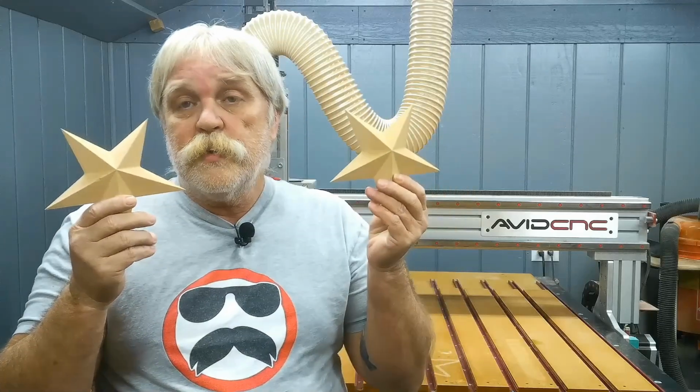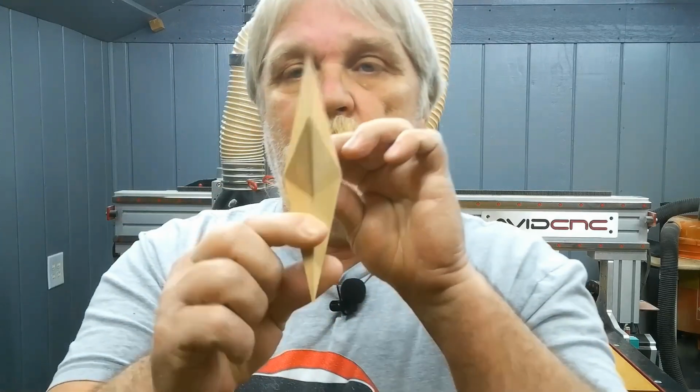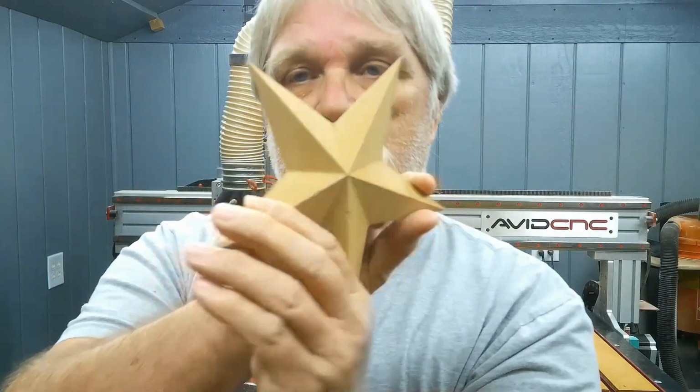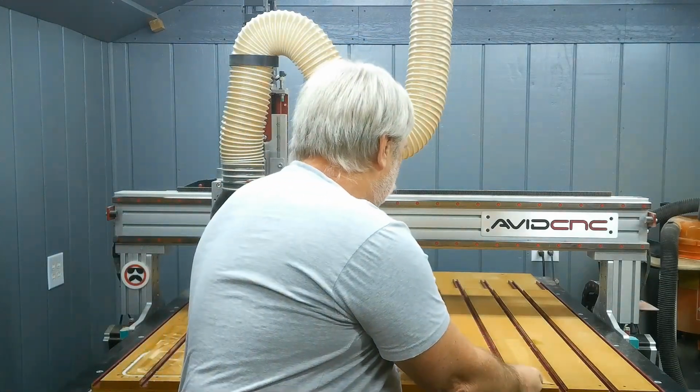So here are the 2 barn stars that you just watched me cut out on the Avid CNC. And yes, for those of you who are wondering, they are exactly the same size, exactly the same shape. So, what did we learn over the course of these 2 videos? Well, we learned several things. Number 1, we learned to check your axis calibration before you do anything.